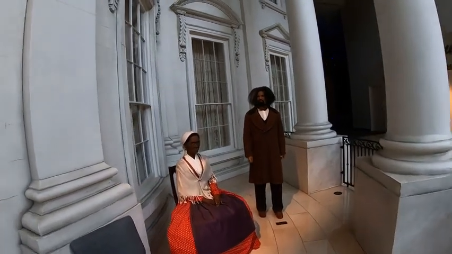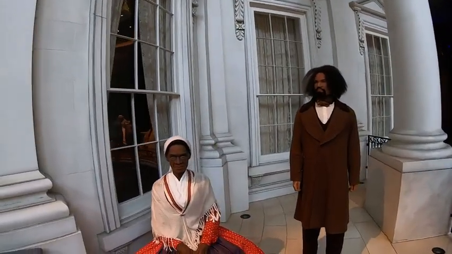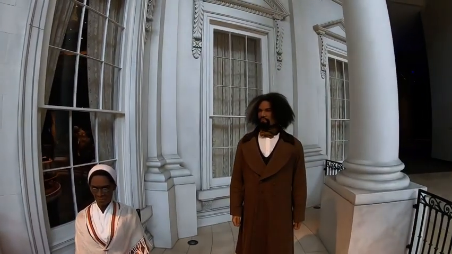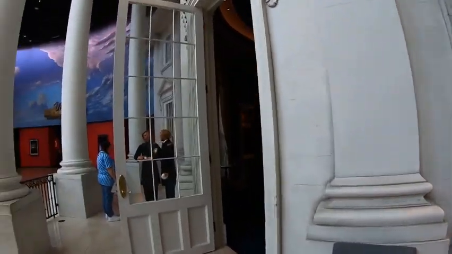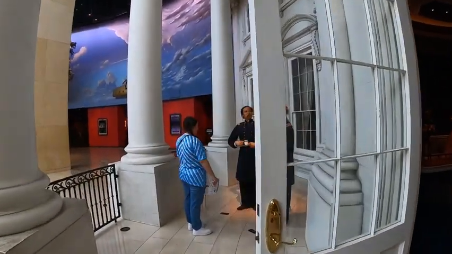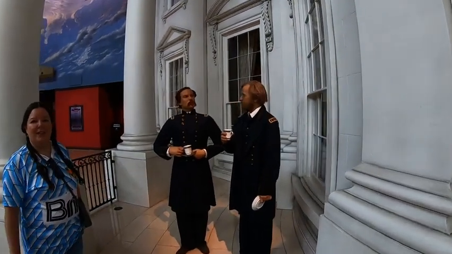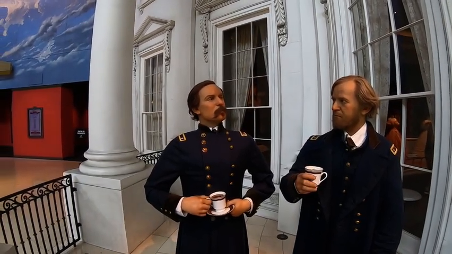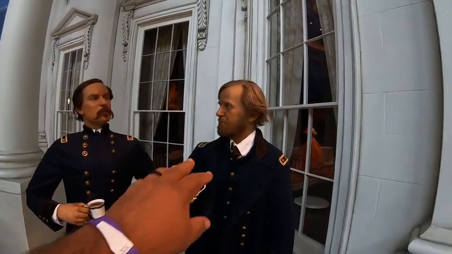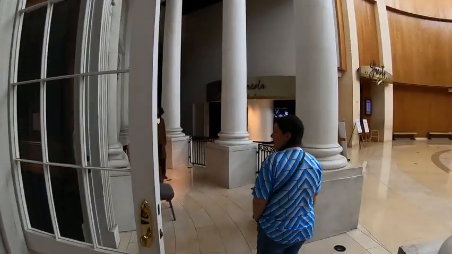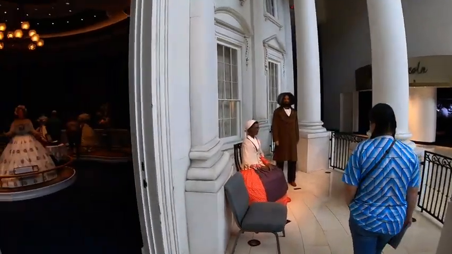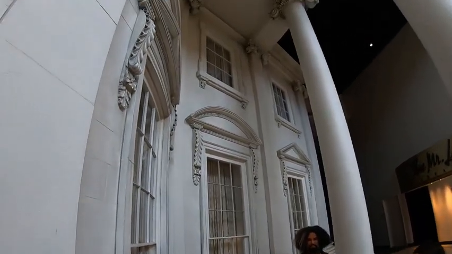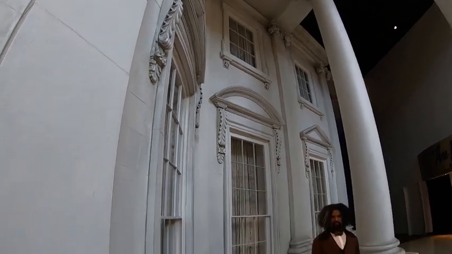Here we have Frederick Douglass and Sojourner Truth here at the White House. And over here we have General Grant, Ulysses S. Grant, and George McClellan. Now he would be a future president, and maybe we can go into his library one of these days. So let's head into the White House of the 1860s.